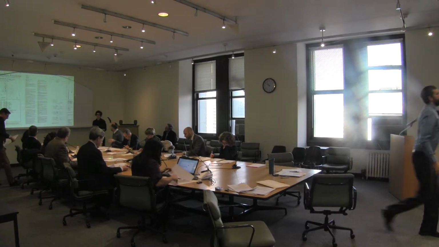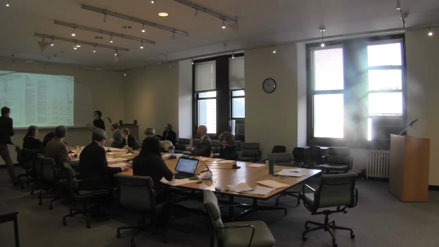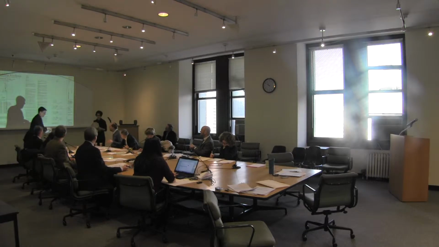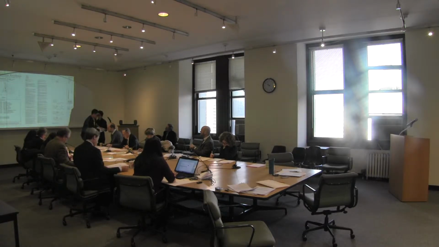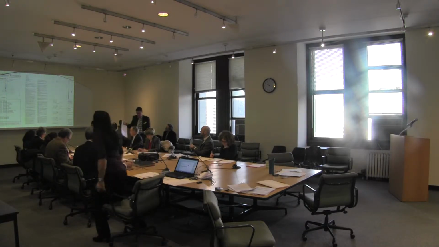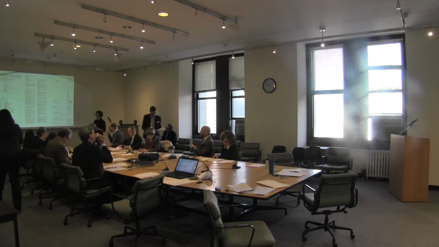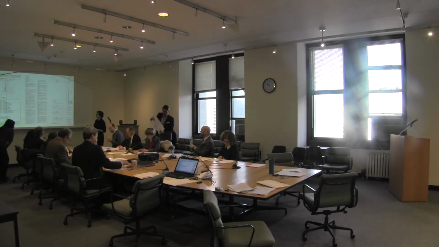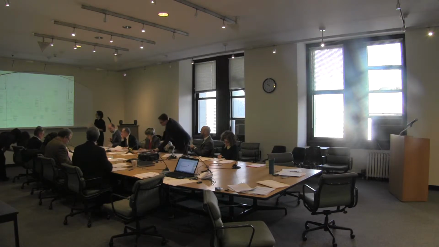Good morning, Commissioners. Carly Wong with Preservation Staff. 869 President Street is an individual townhouse located between 7th and 8th Avenues in the Park Slope Historic District. This is an application to alter the areaway and rear elevation, which is entirely visible from Union Street, which you can see from this block plan.